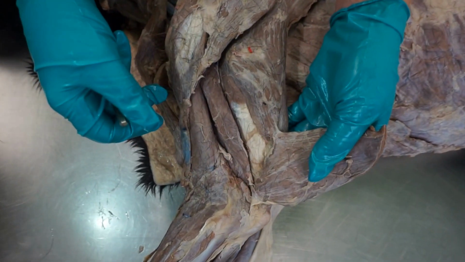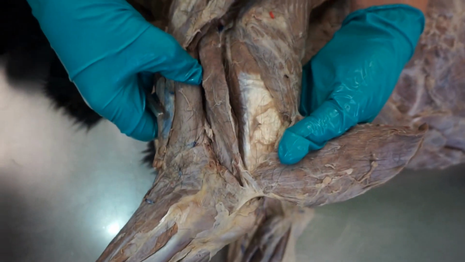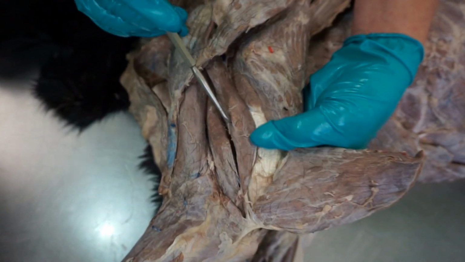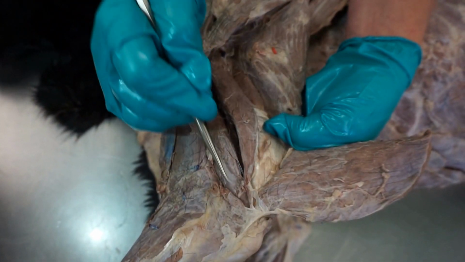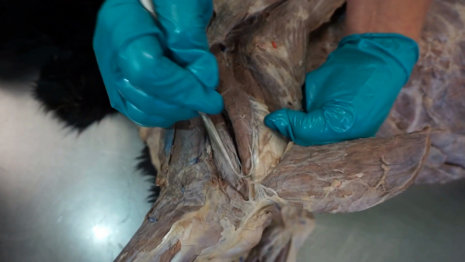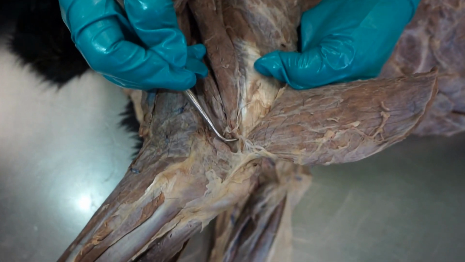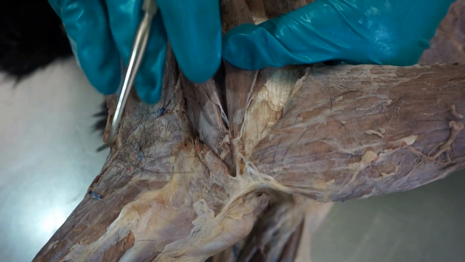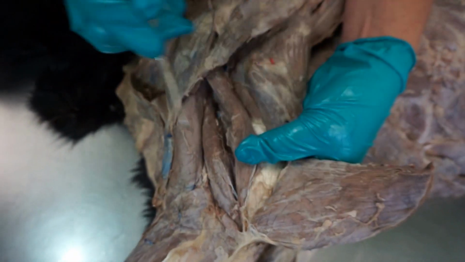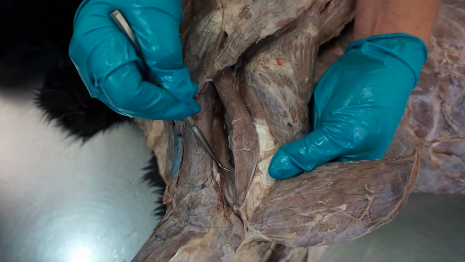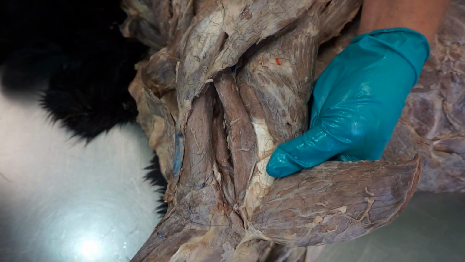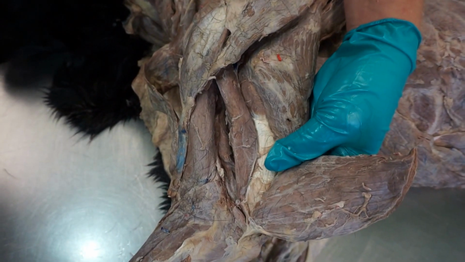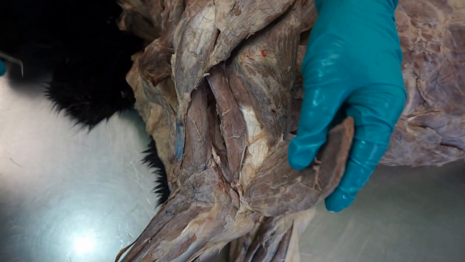If we reflect the lateral head, we can see this little portion of the accessory head, and we can find it because of its little tendon that goes with it distally. Once the lateral head is reflected, we can also see part of the medial head of the triceps, which we'll talk about when we reflect the limb onto the medial aspect.